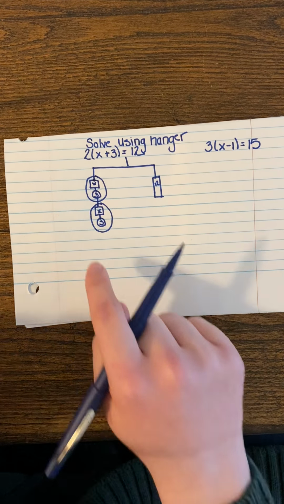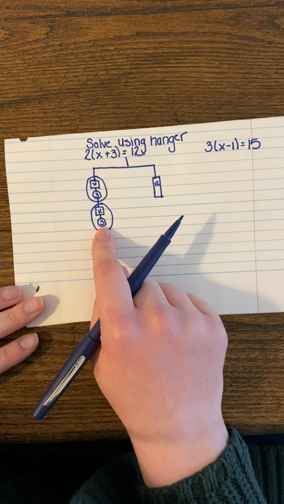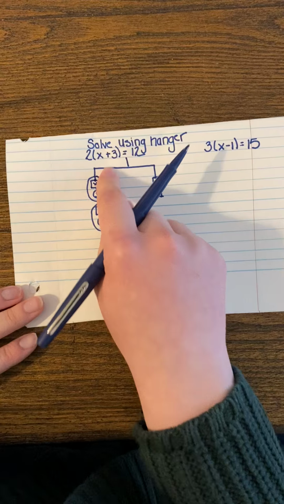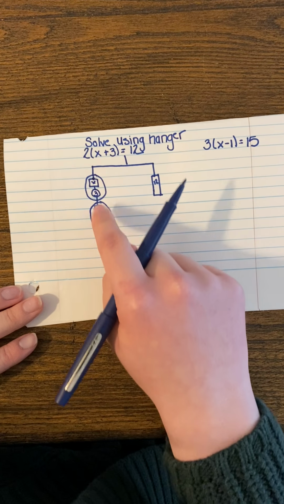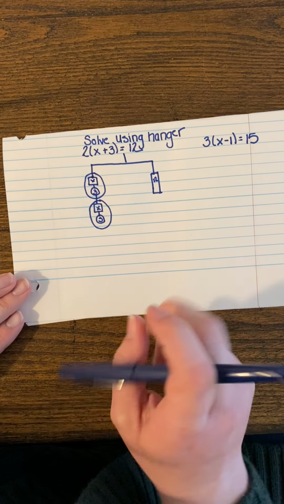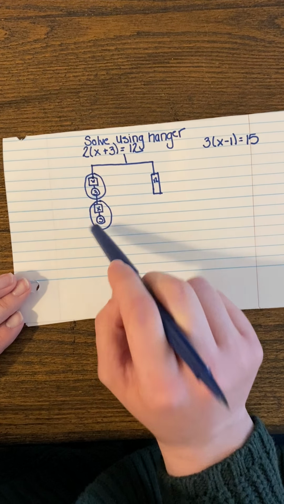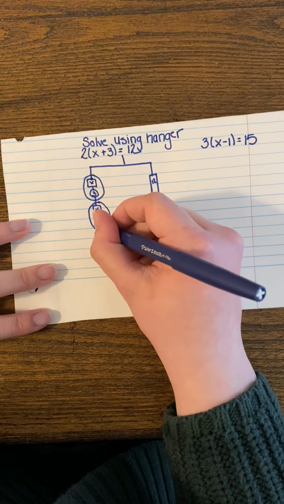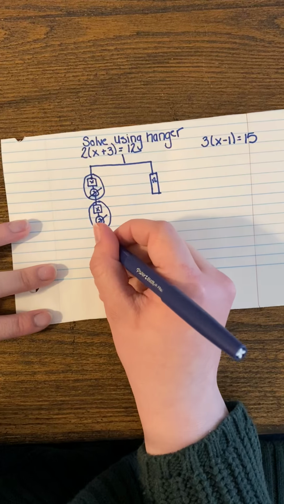So instead of just subtracting 3, we have to subtract both sets of 3, because there's 2 sets. Remember, 2 groups of 3. So 3 plus 3 is 6. So to get rid of these, we're going to subtract 6.